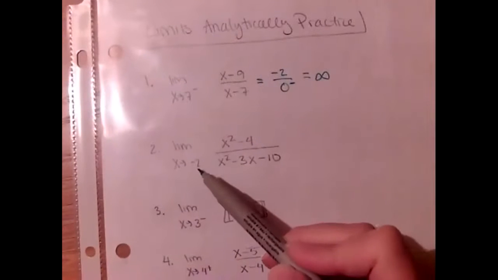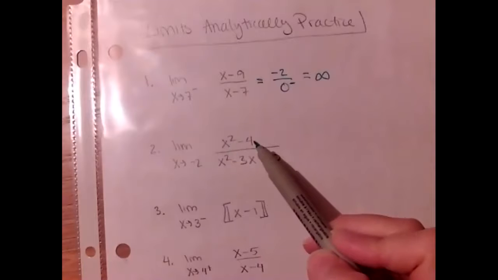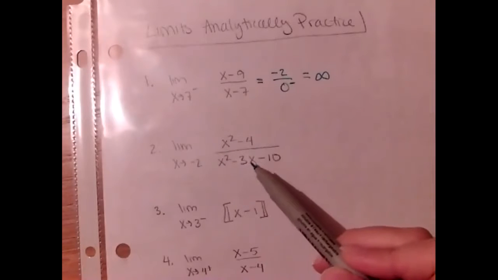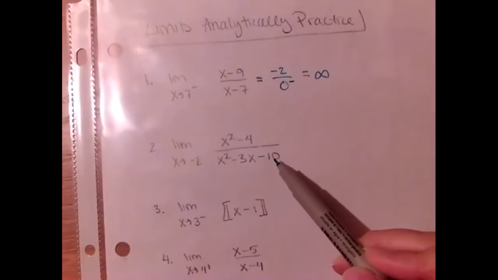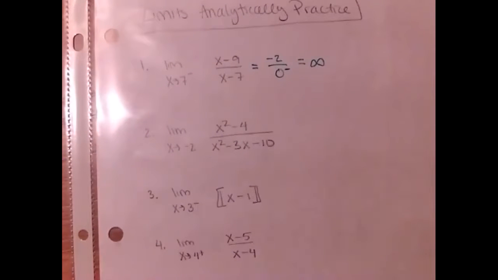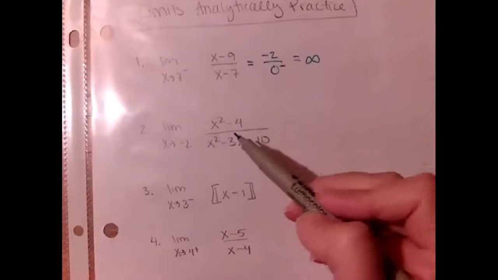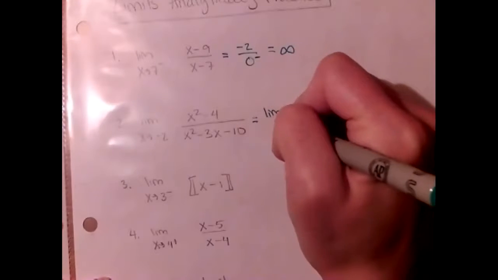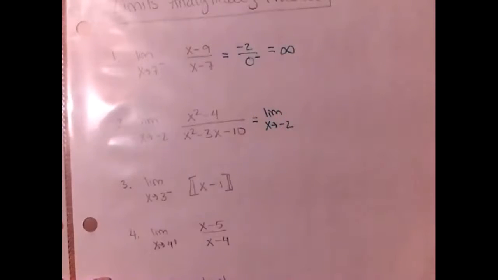So the next one, if we try to plug in -2, we're going to get 4 minus 4, which will be 0. And then down here, we'll have 4 plus 6 minus 10, which would be 0. So if we get 0 over 0, what does that mean that the graph has in it? Good. That means that the graph has a hole. If there is a hole, that means you need to get something to cancel out. So we're going to try to do some algebra here and see if we get something to cancel.